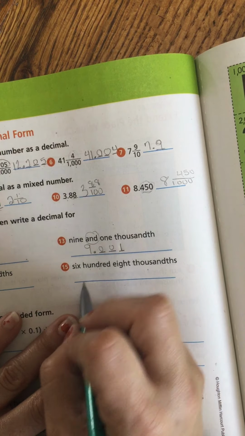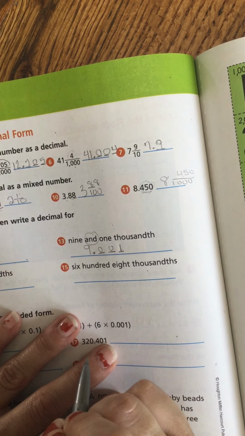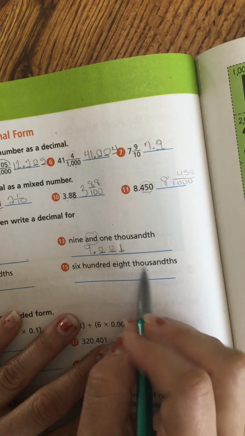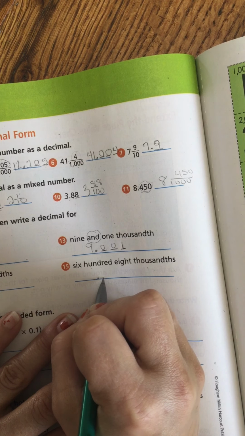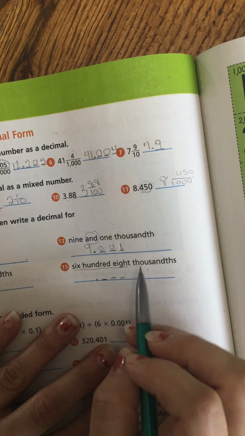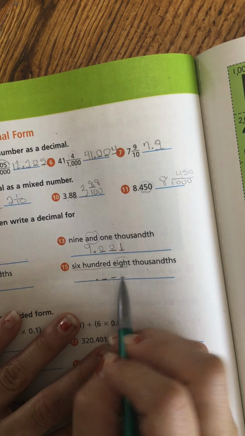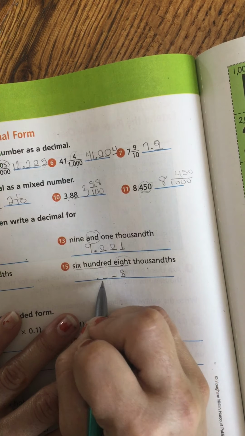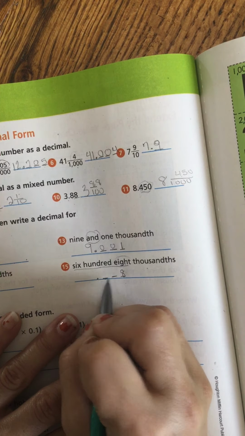608 thousandths. So there's no "and", so there's no whole number. 608 thousandths. So I have to go tens, hundreds, thousands. And it says 608. Well, I want that last number to be in the thousandth spot. So now I just need to write 608. So 608 thousandths.